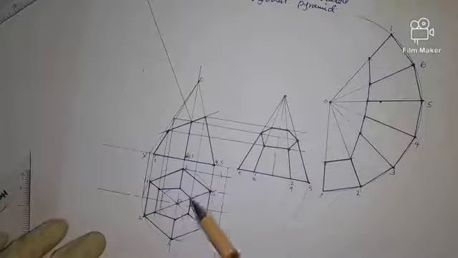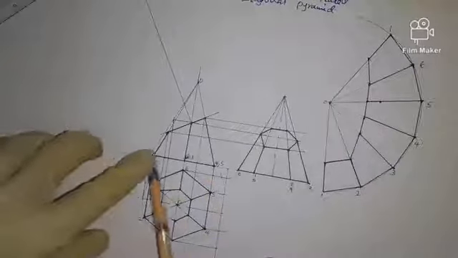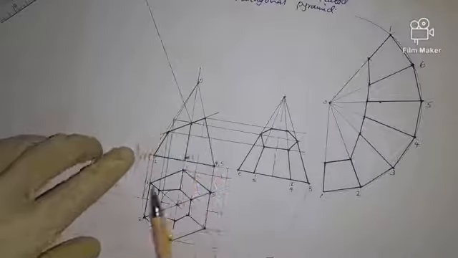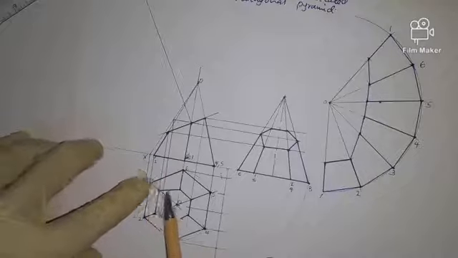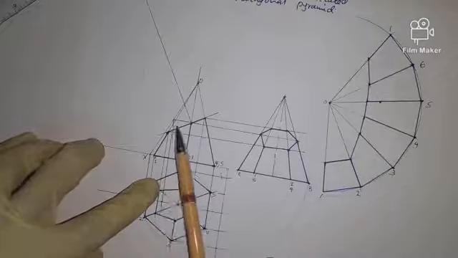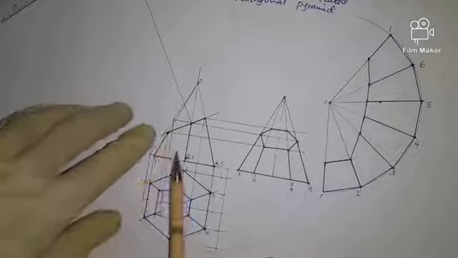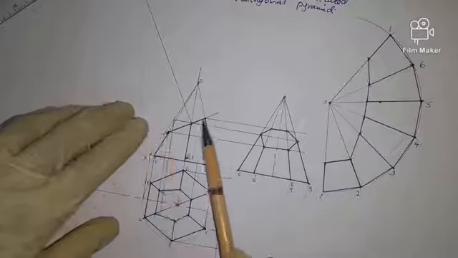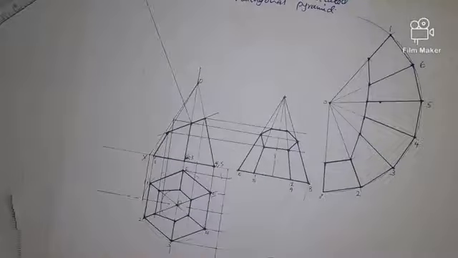Now we want these points from this baseline. We are assuming this space is also a reference. So this one is a reference line. So we shall measure this point and this point, then we transfer it to this line. Now we are going to draw a line from here, another line from there, equal the other side.